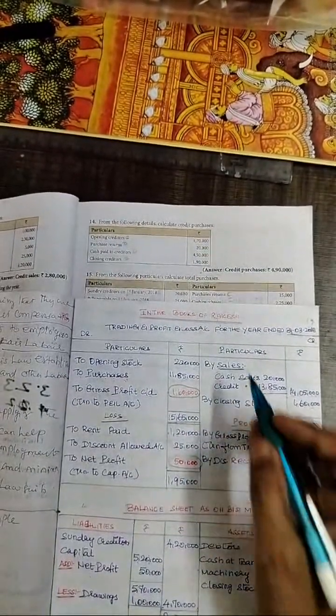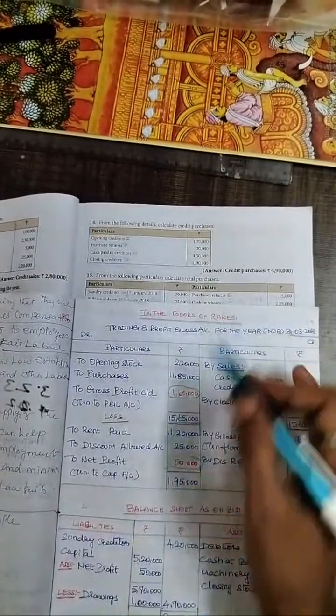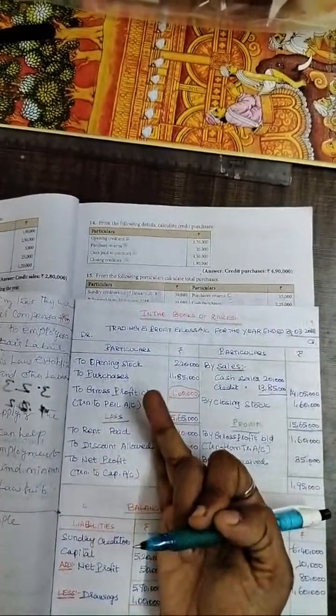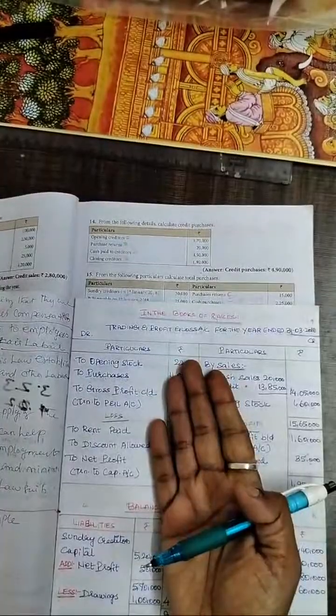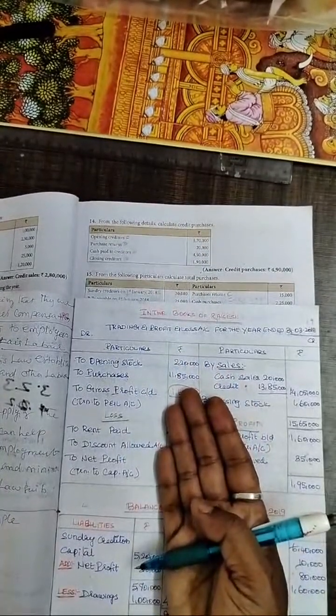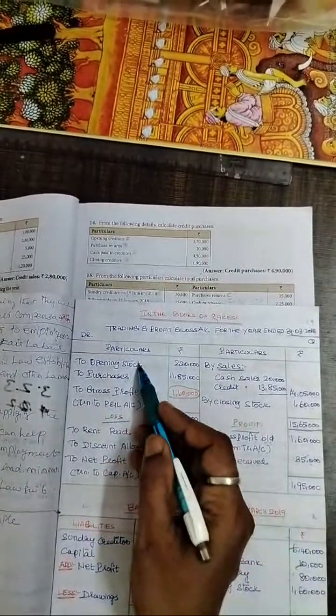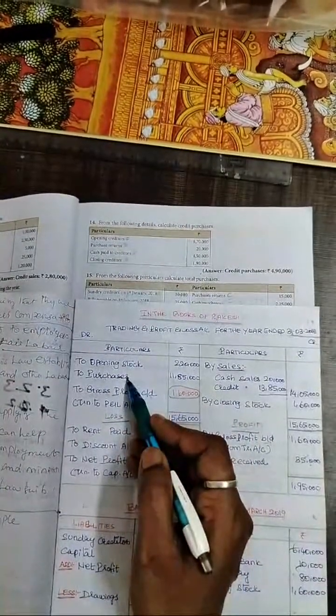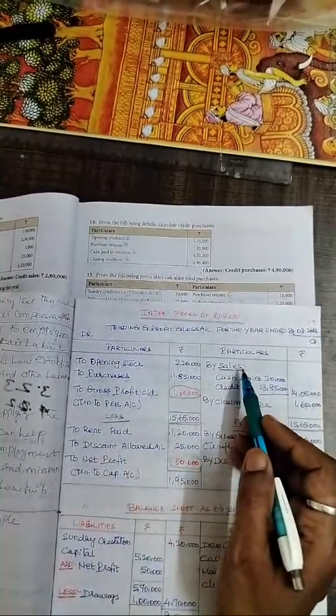So what are the necessary accounts we need to prepare the trading account? Just before, I said opening stock, closing stock, purchases and sales. These four accounts are required to prepare the trading account. So opening stock and purchases we entered. Okay, then come to the credit side.